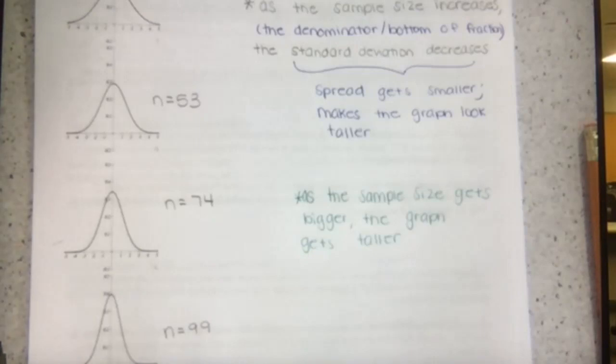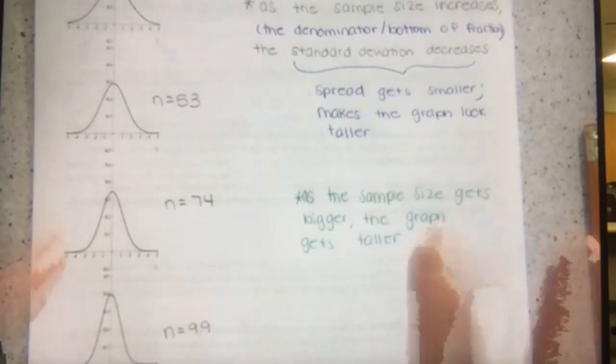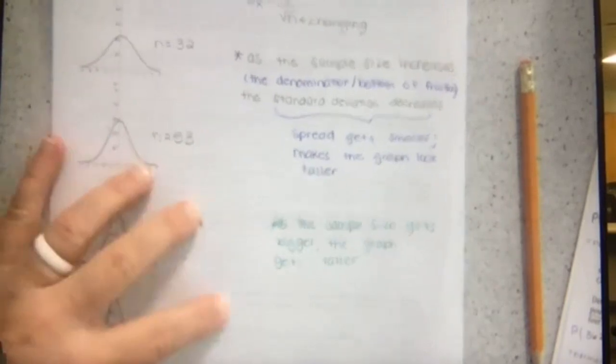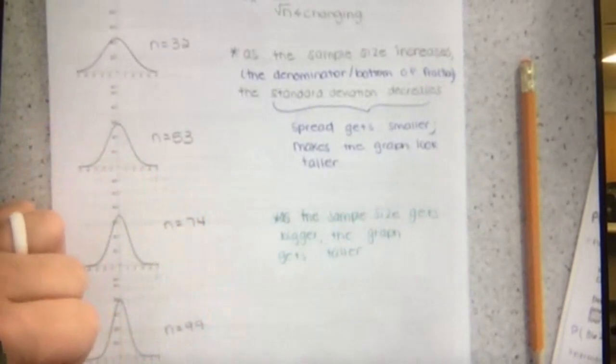Do we have to use the formula at all? No, we just use the formula to derive the reason why it happens. Because it's a fraction, the bottom's getting bigger, so the sample size is getting bigger. Our spread's getting smaller, so it's getting more narrow. More narrow means taller. Thank you for asking.